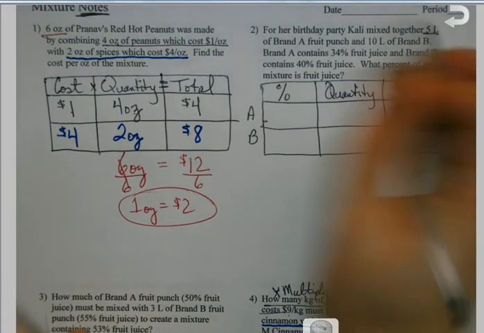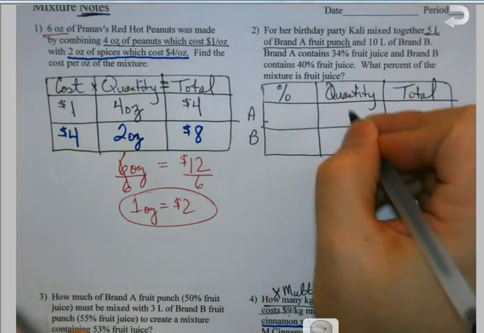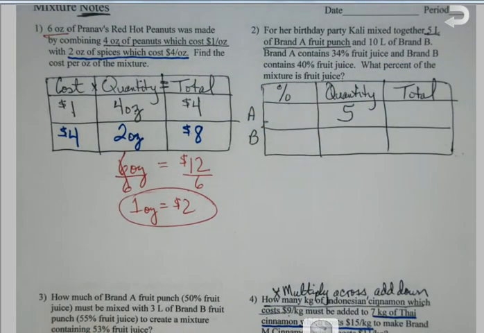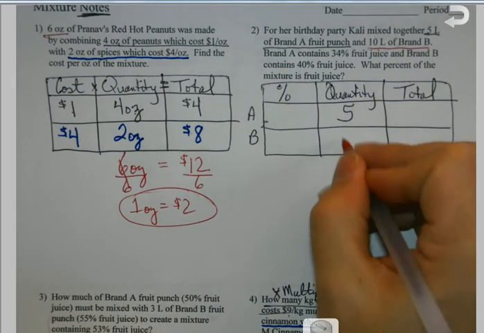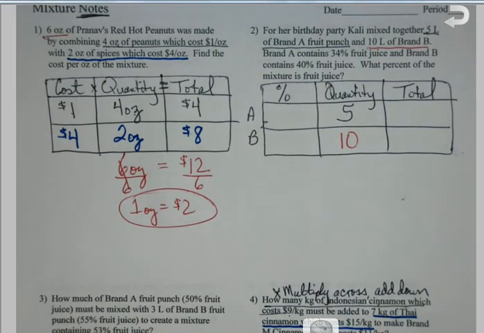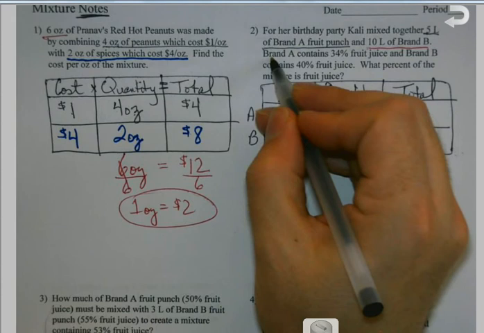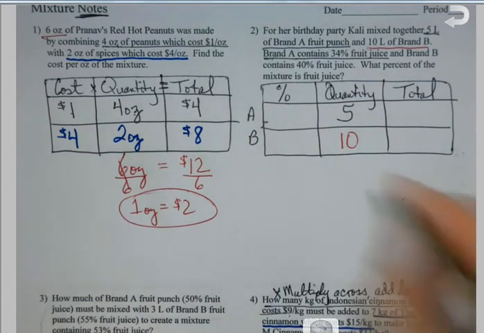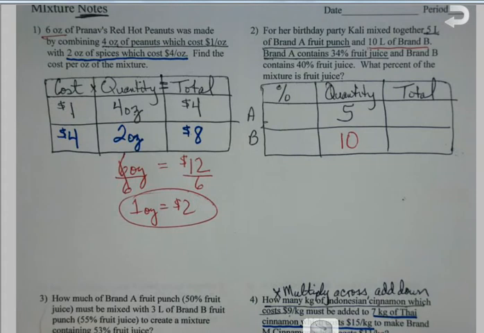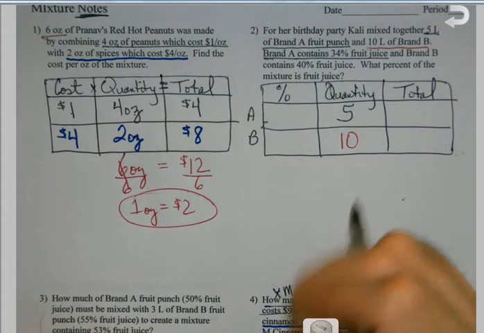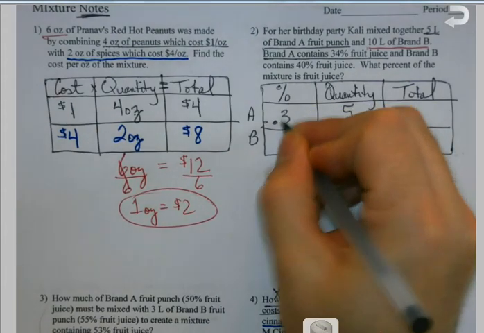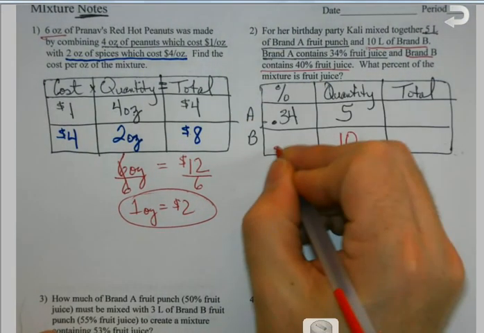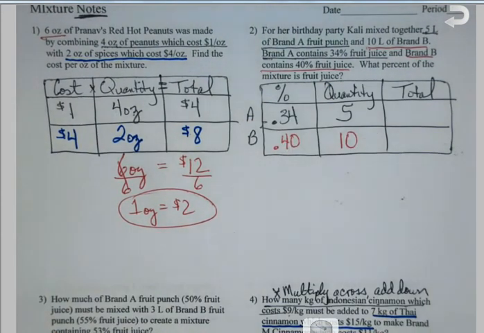We have 5 liters of brand A. Okay, so we have 5. We have 10 liters of brand B. Brand A contains 34%. Now, 34%, I need to write that in its decimal form. 0.34, good. And brand B contains 40% fruit juice, so 0.40.